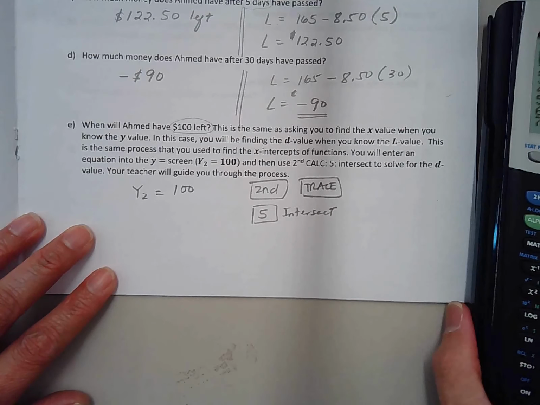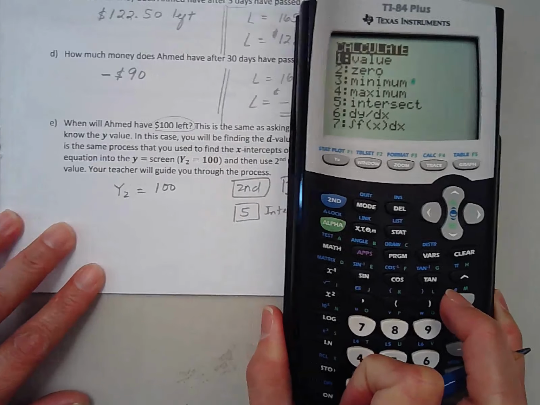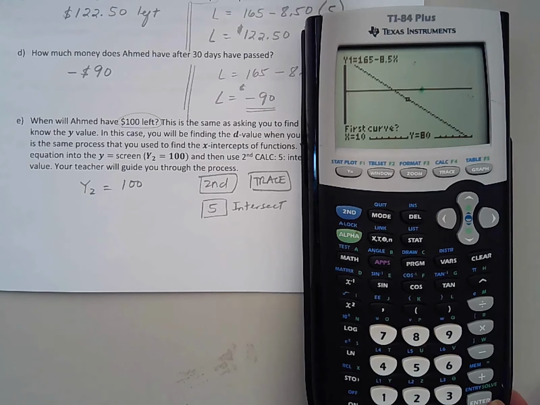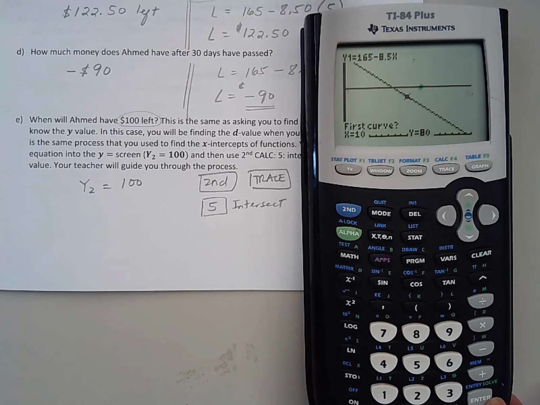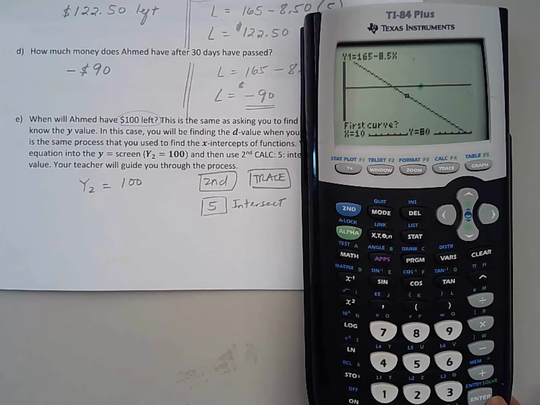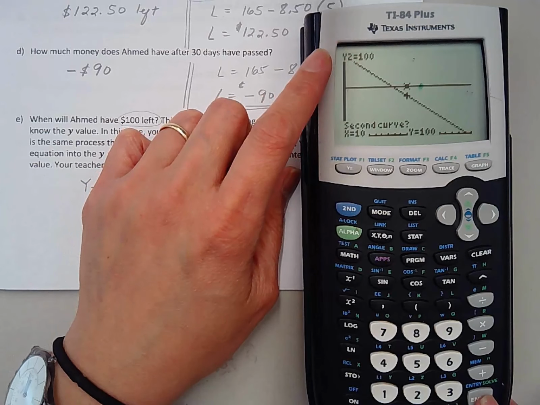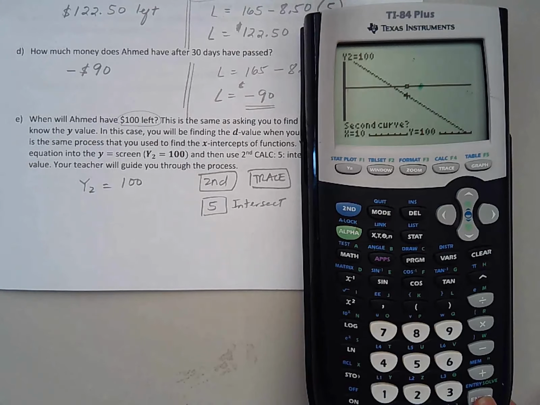And then we choose 5, intersect. It's going to ask us, is this your first curve? Well, there are only two curves in here, right? A Y1 and a Y2 curve. So this is your first curve, Y1, yeah. Is this your second curve, Y2 equals 100? Yep. Press enter, and then press enter again.